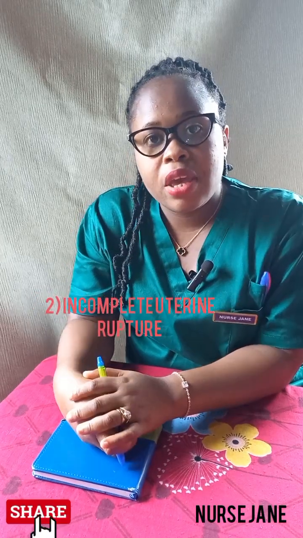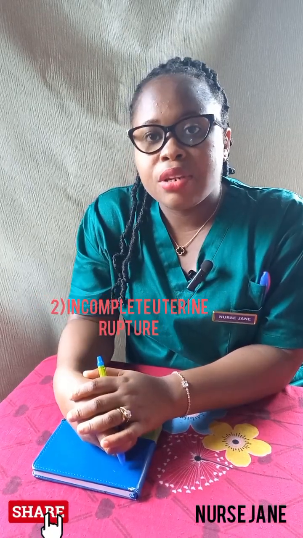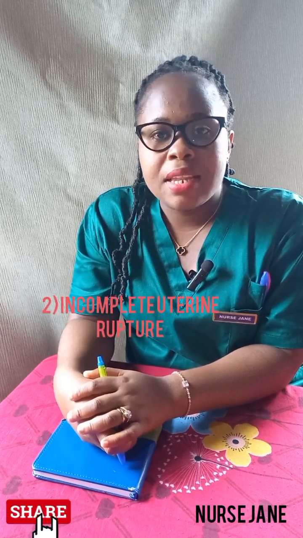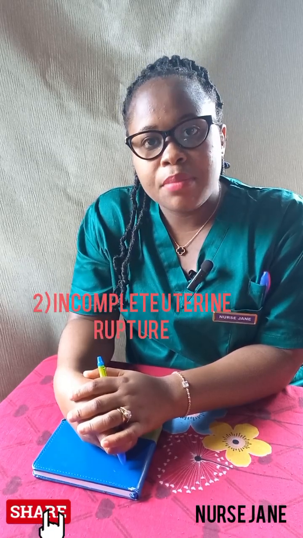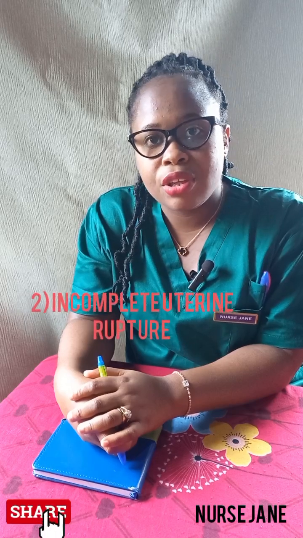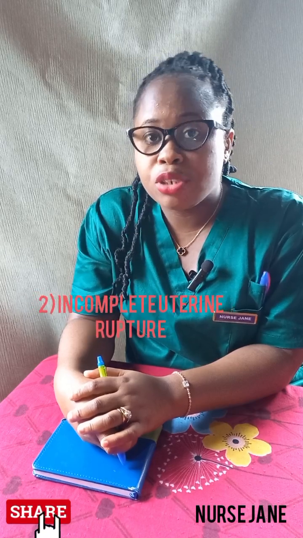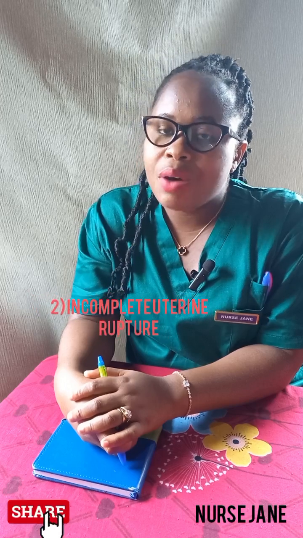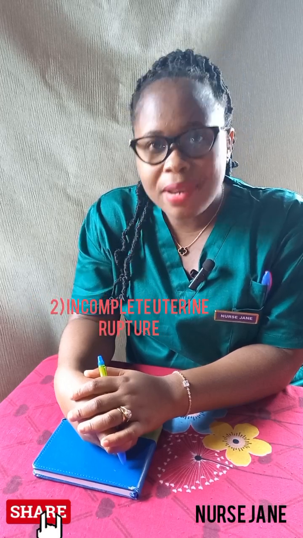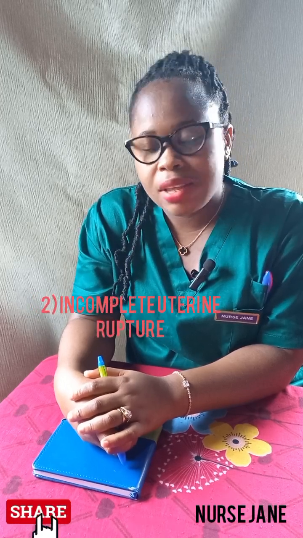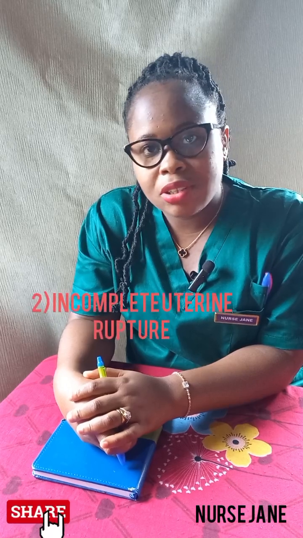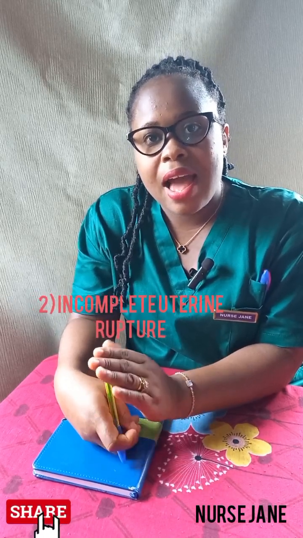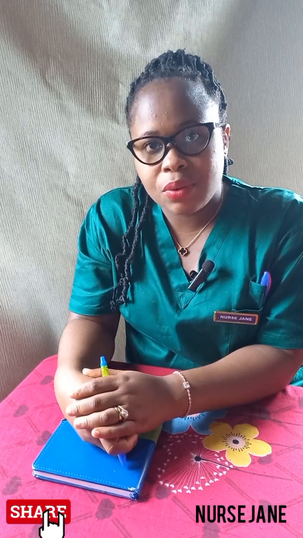Number two, incomplete rupture of the uterus. The wall of the uterus gets torn, except the perimetrium. Remember when I mentioned the layers of the walls of the uterus, I mentioned the perimetrium. The perimetrium is the outer layer. So in incomplete rupture of the uterus, the perimetrium doesn't get torn, but the endometrium, which is the inner layer, and the myometrium gets torn.